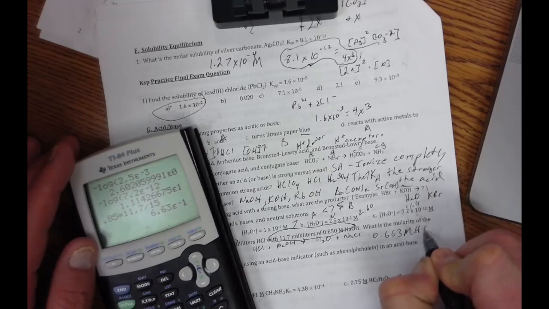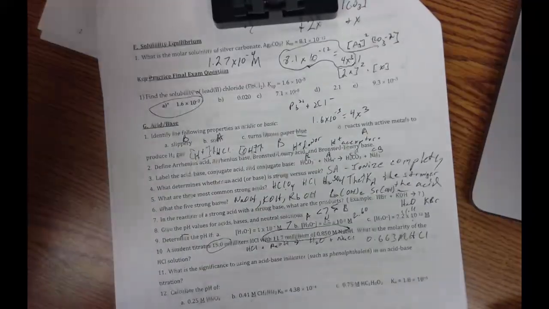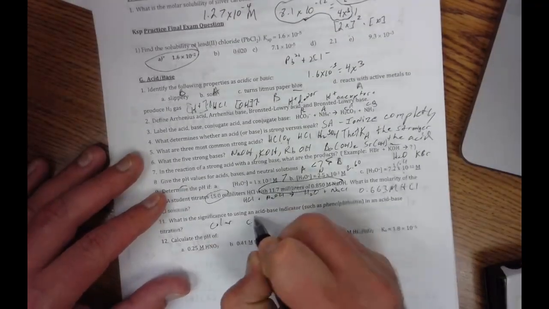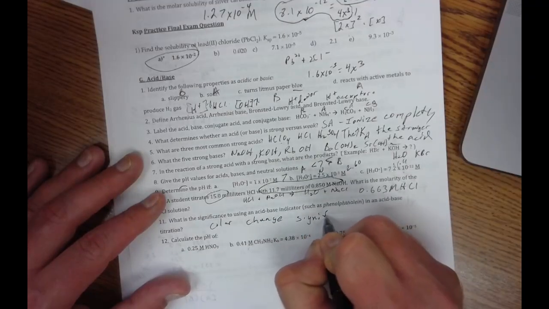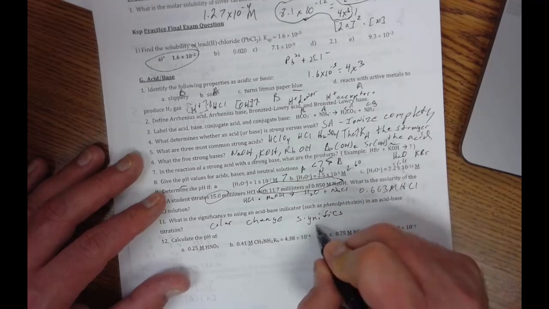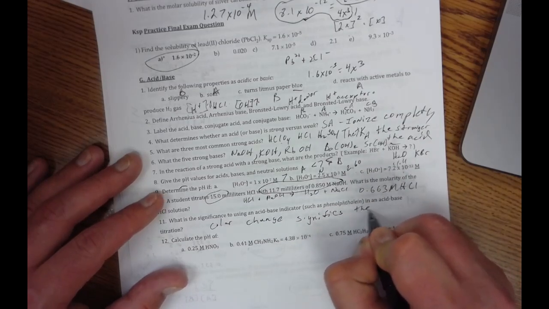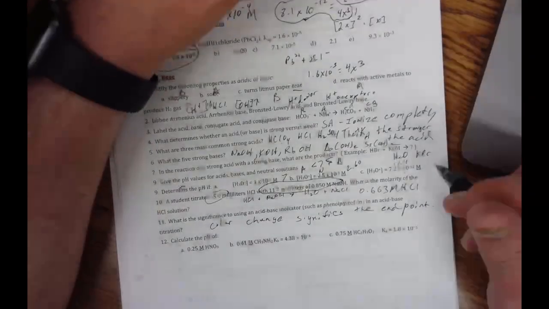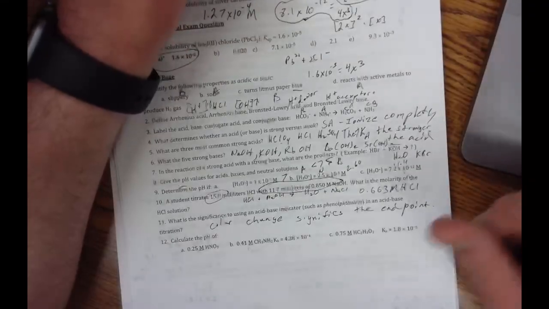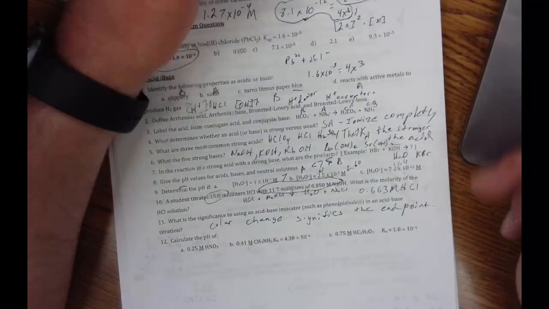We get 0.663 molar HCl. What is the significance of using an acid-base indicator in an acid-base titration? The color change signifies the endpoint. This allows you to do it very quickly and without something like a pH meter. The pH meter will work, but this color change allows you to do it very quickly.